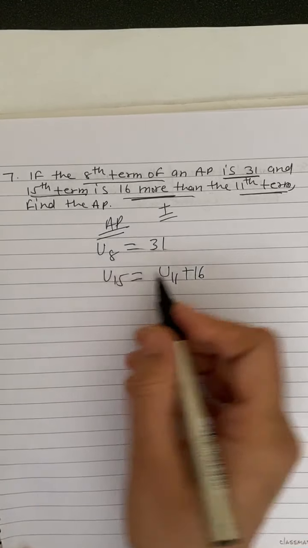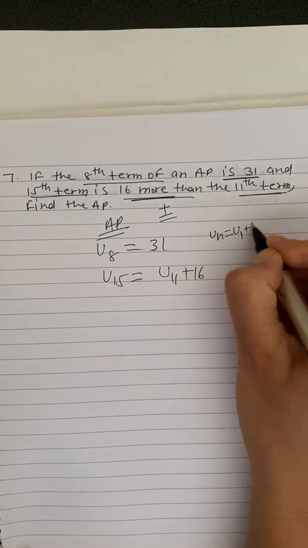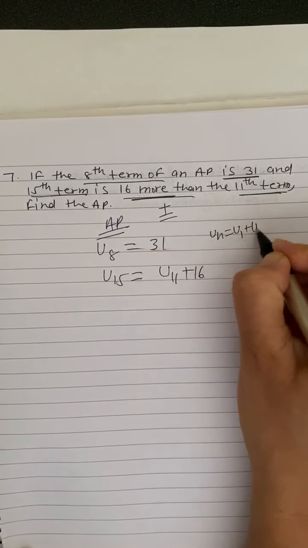Now we know that Un is equal to U1 plus (n minus 1) times d, which means U8 is equal to U1 plus 7d, and U15 is equal to U1 plus 14d. And we also know U11 is U1 plus 10d. So I'm going to substitute all the values. First, I got U1 plus 7d is 31, and U1 plus 14d is equal to U1 plus 10d plus 16. So I got these values here.